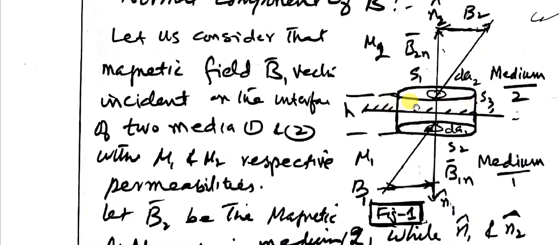Now this cylinder is actually basically a pillbox. It is not an exact cylinder; its height is shown pretty large, but in actuality we take a pill, like a medicine tablet, whose height is smaller than the radius of the circular surface area. So the height is very small and the radius is larger than the height.